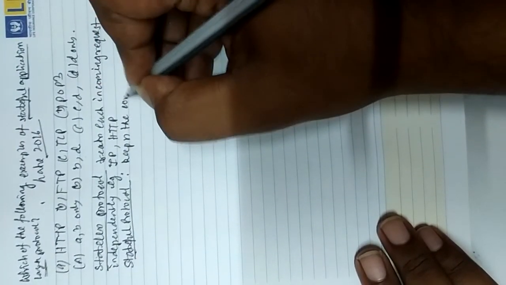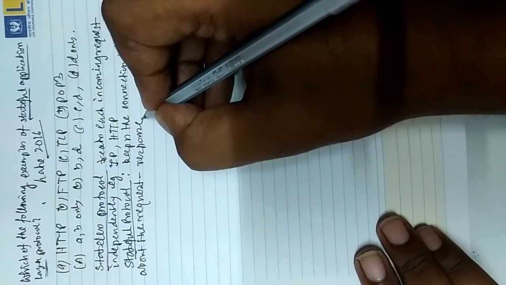The examples of this are FTP, POP3 and TCP.